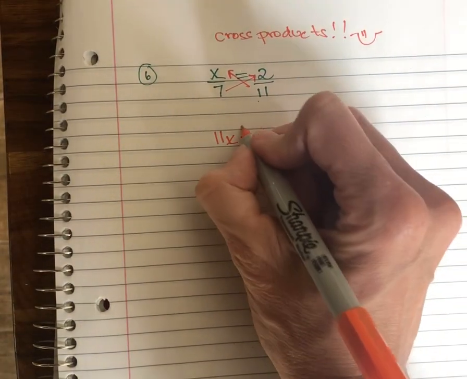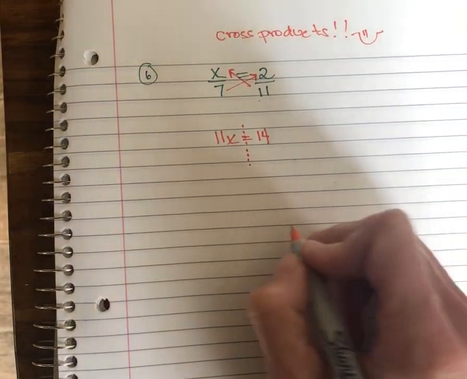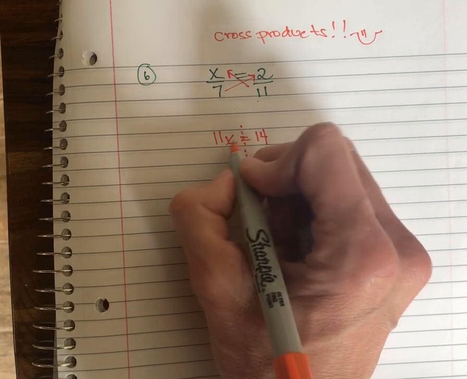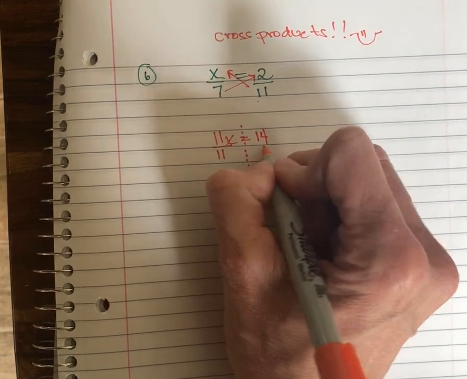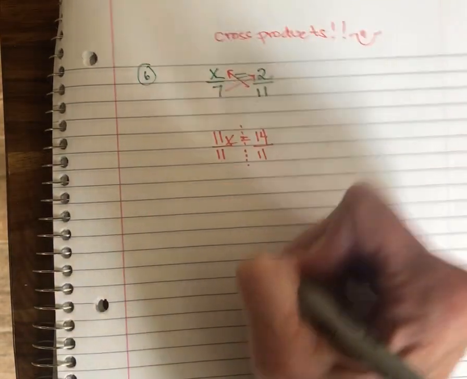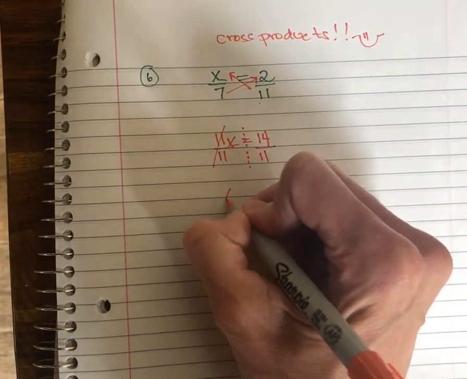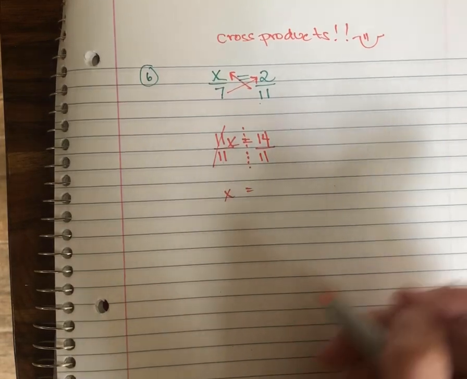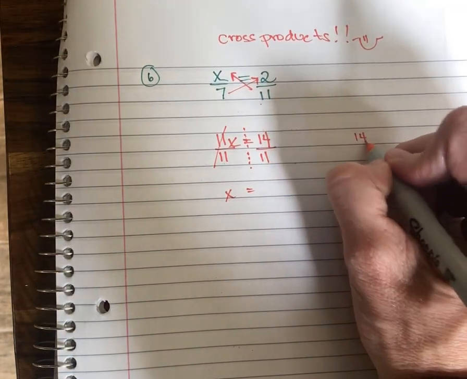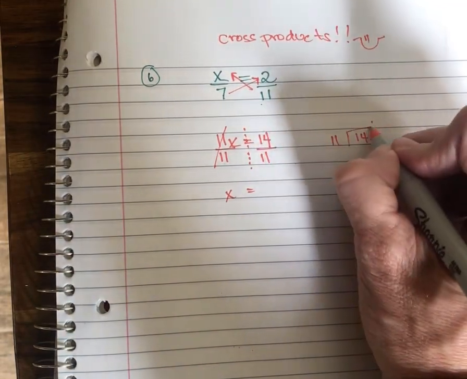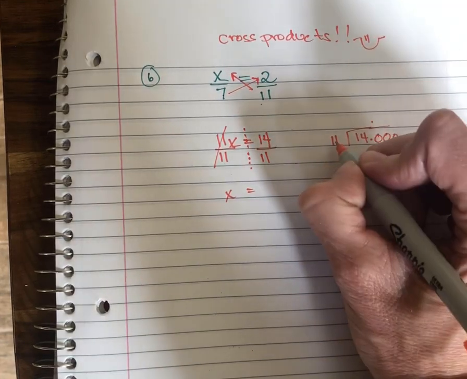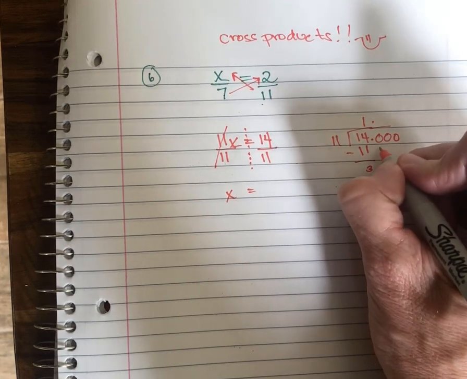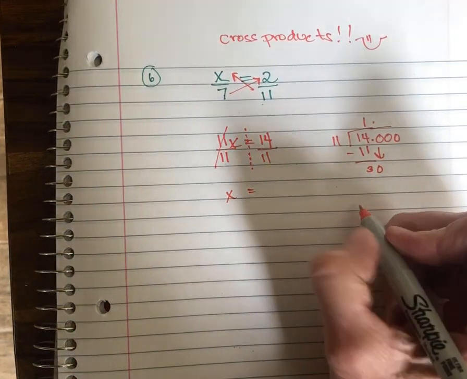Oof, that is not very pretty. I don't want to work it out as much as you don't either, okay? So then, what's the inverse of multiplying by 11? Divide by 11. Divide by 11. The 11s cancel. Whatever 14 divided by 11 is, that's our value for x. So let's just take a little peek, okay? 11 goes into 14 once. At 11, subtract, I get 3, bring down.